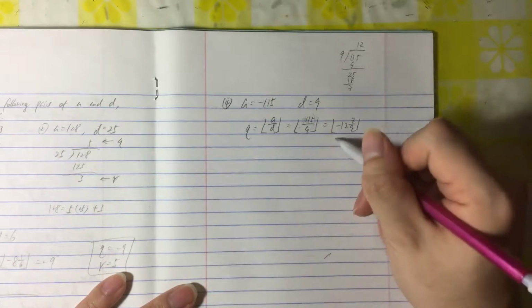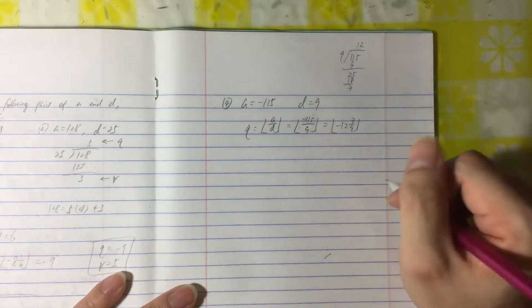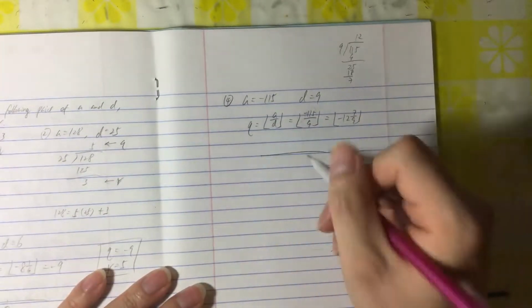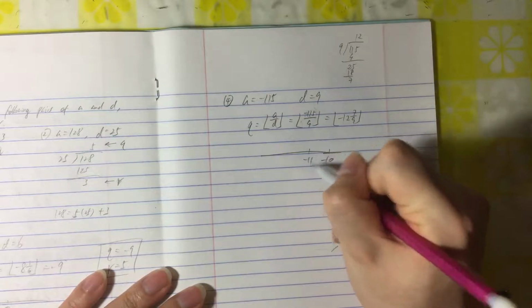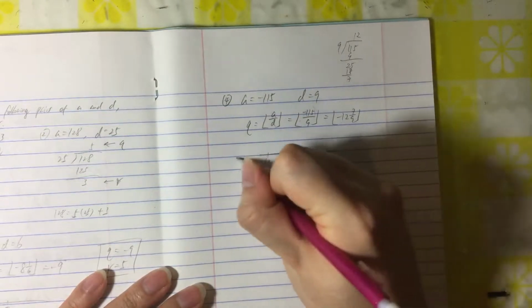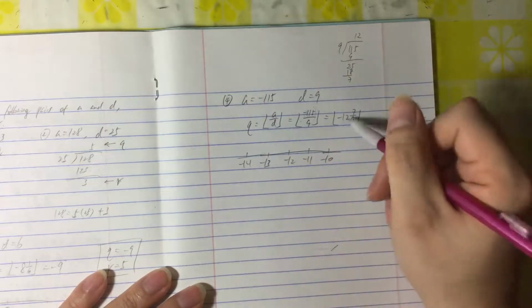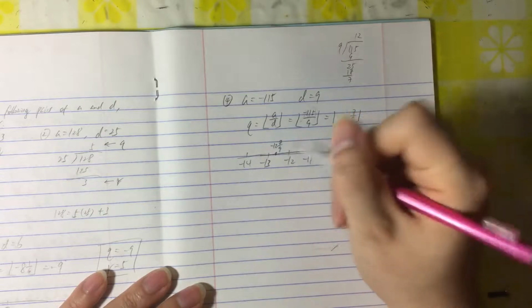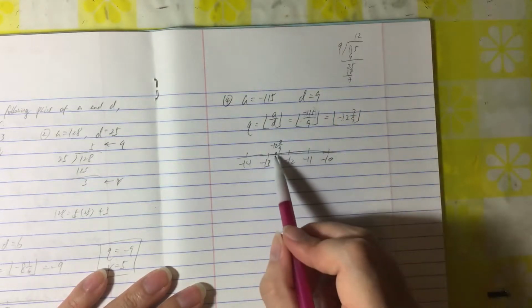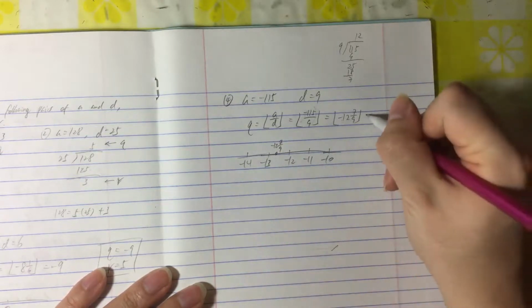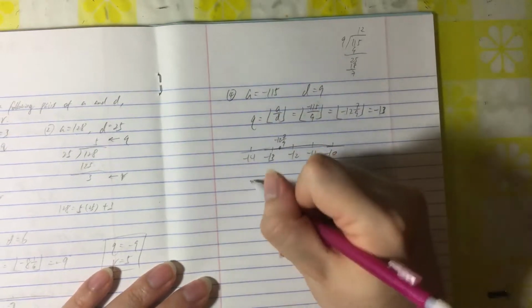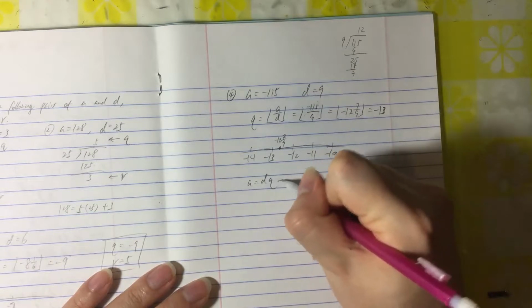For the floor function, we round to the nearest whole number to the left. On the number line, that's negative 10, negative 11, negative 12, negative 13, negative 14. Negative 12 and 7 over 9 is somewhere here. Round to the nearest whole number to the left, that's negative 13. That's q.